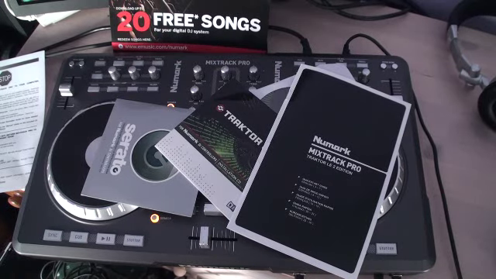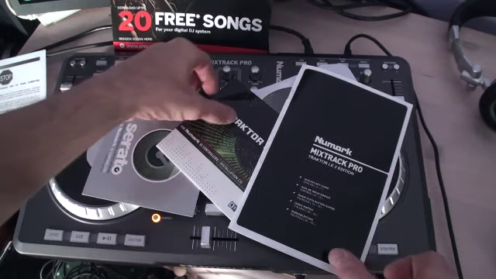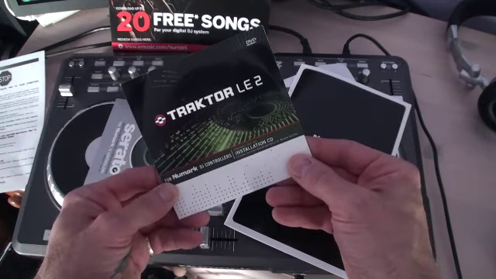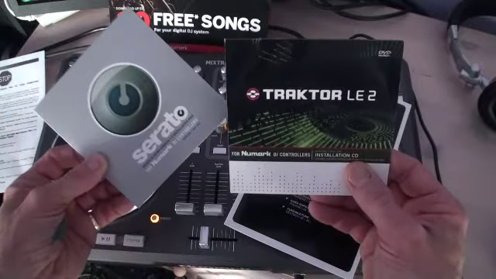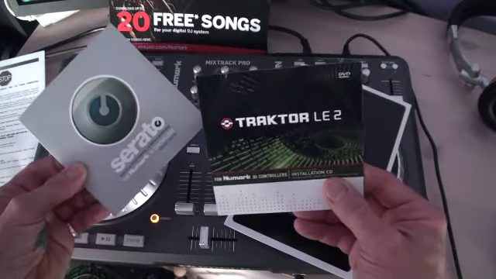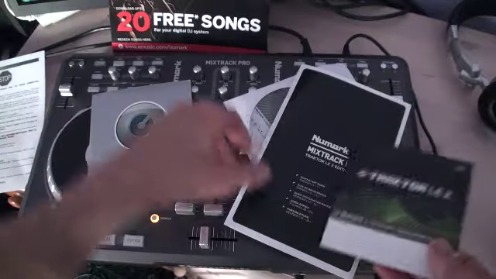Alright guys, tutorial number 1 on the Mix Track Pro from Numark. It comes with two forms of software. You can either use the Traktor LE2 or Serato. Both of these forms of software will run on either PC or Mac.